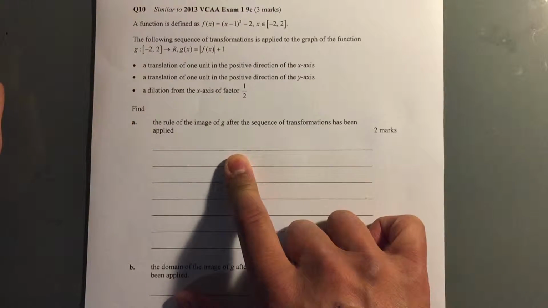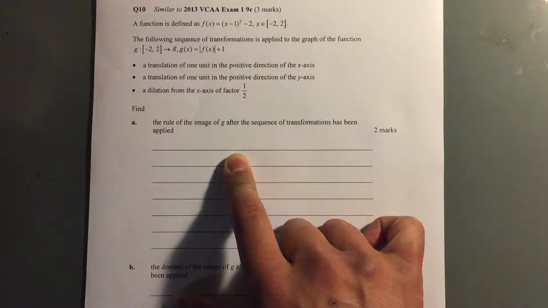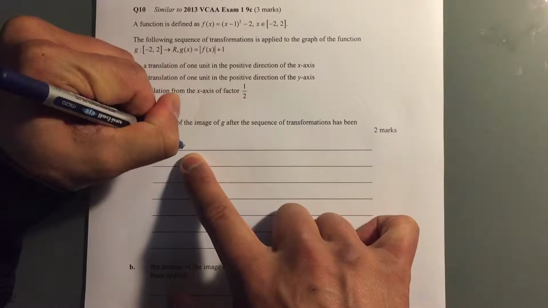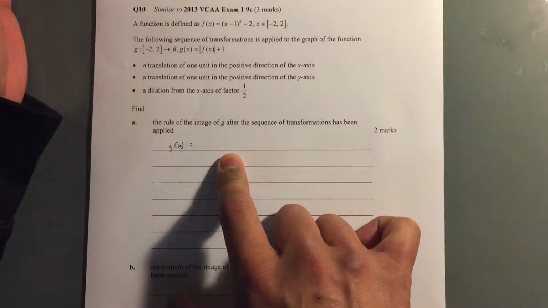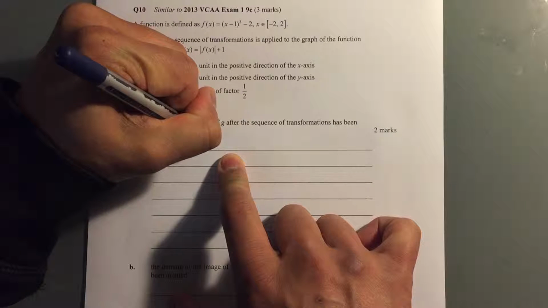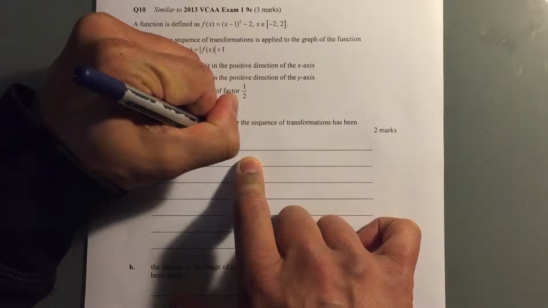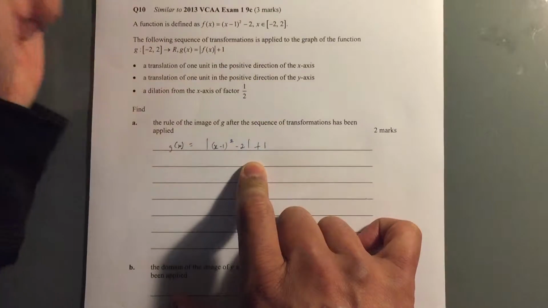Initially we'll look at the translation of 1 unit in the positive direction of the x-axis. So let's define g of x first. g of x will be the absolute of f of x, take 1 off squared, take 2, absolute, plus 1.